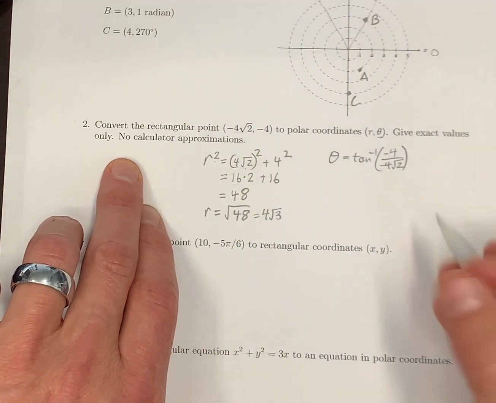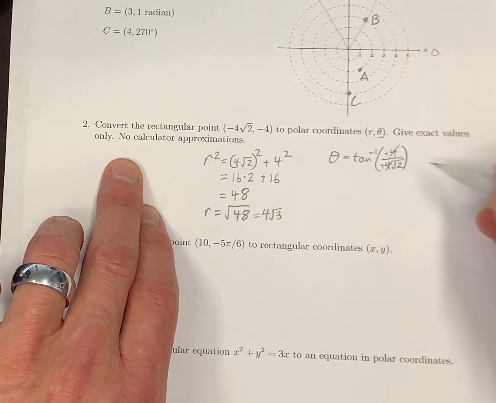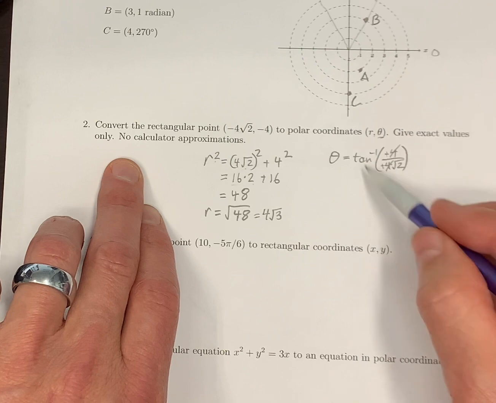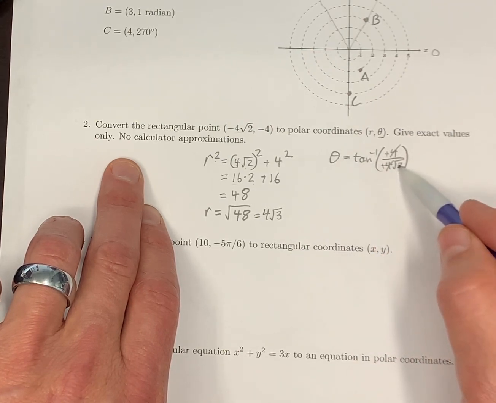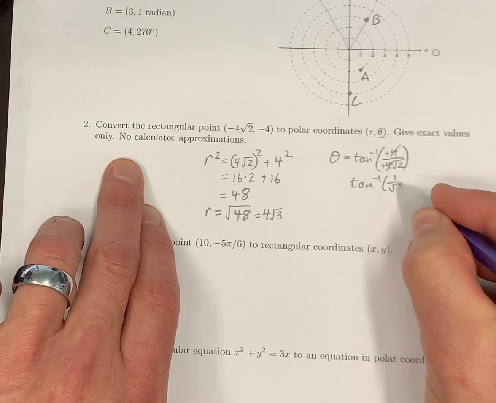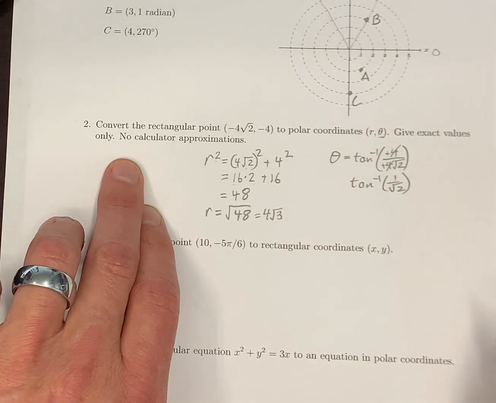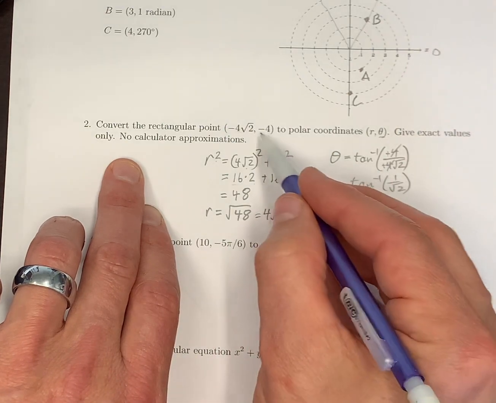And notice here that those negatives will cancel, the 4's will cancel. But this is going to give me, if I ask, hey, what angle is associated via tan inverse with a slope of 1 over √2, it's going to give me something in the first quadrant that has a positive slope, right? That is not what I want.